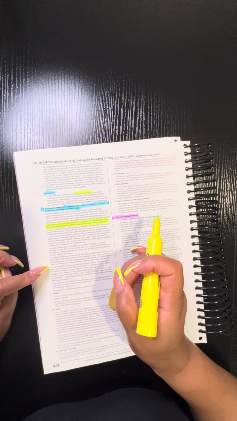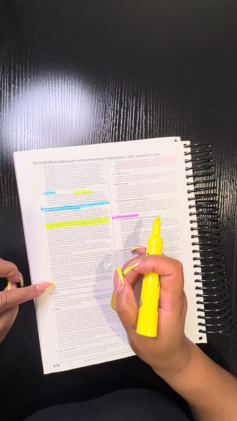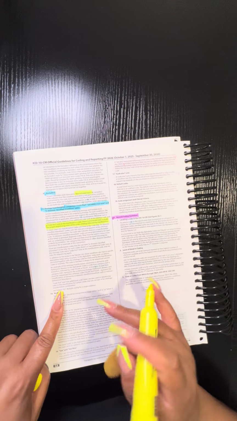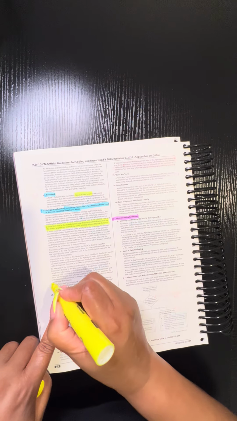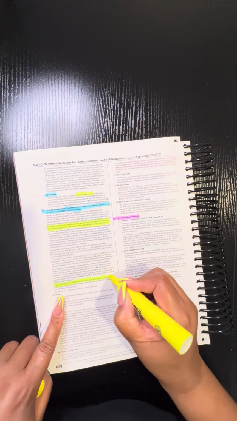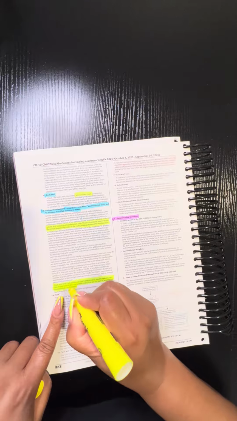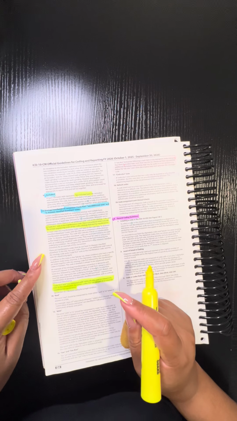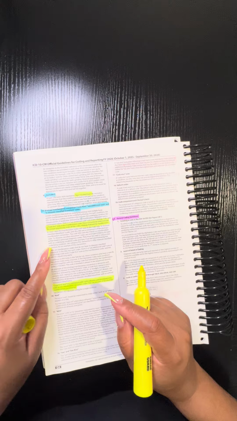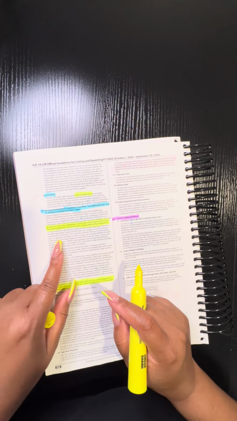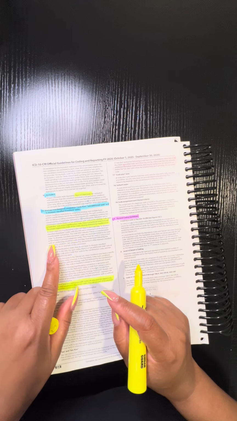All right, and then let's do use additional. So code first and use additional codes. We definitely need to highlight this last paragraph here, because you need to know that. And I'm trying to find the use additional because it should be right here.